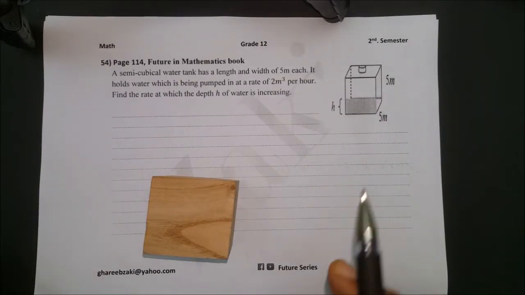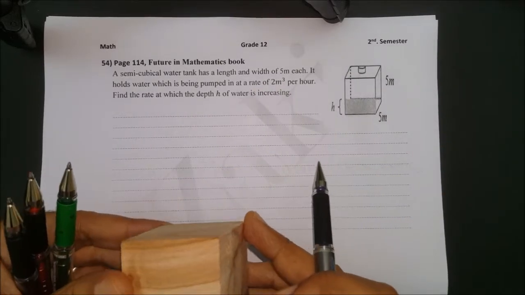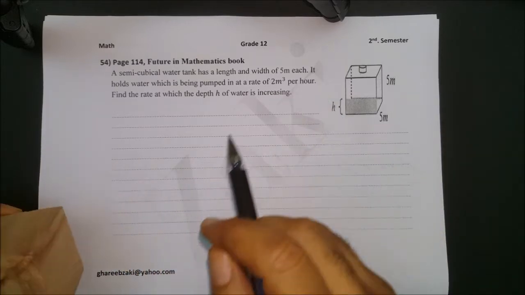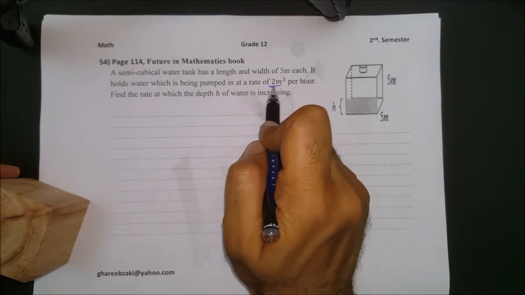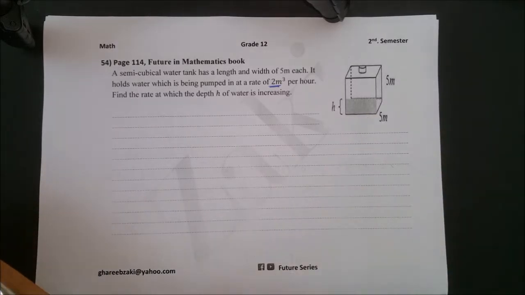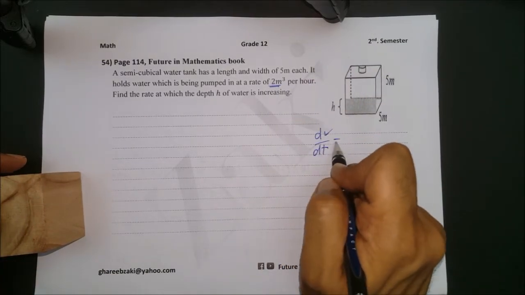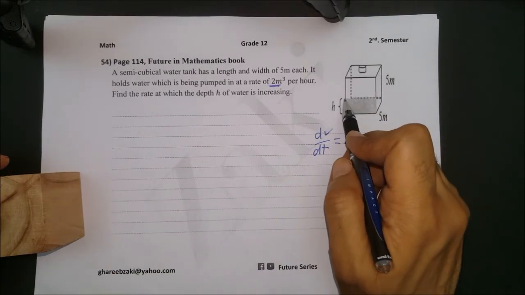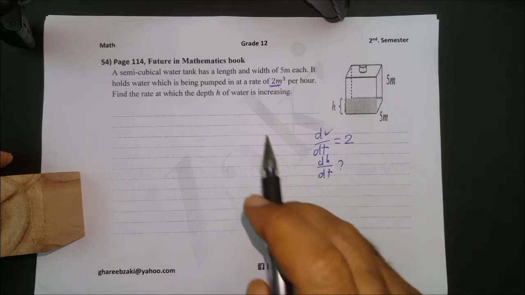In that question, he said semi-cubical water tank. So this is a cube, okay? All the sides are equal, but he said it holds water which is being pumped in at a rate. So this is the rate of increasing of volume. So the volume of water increases at this rate. The given is that dv by dt equals 2 meter cubed per hour. Find the rate at which the depth, so this is the height, increases. So we need dh by dt of water.